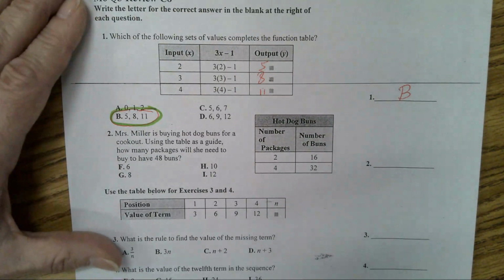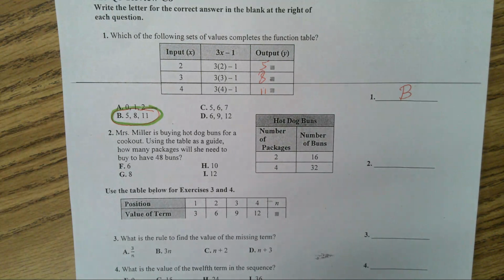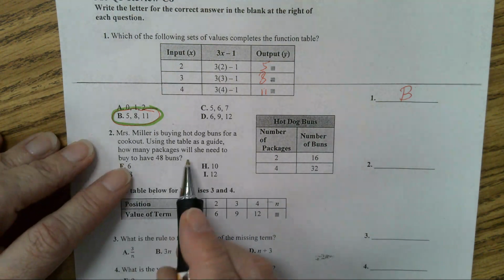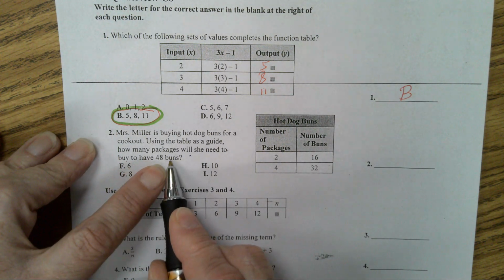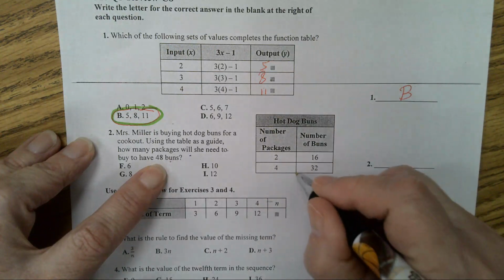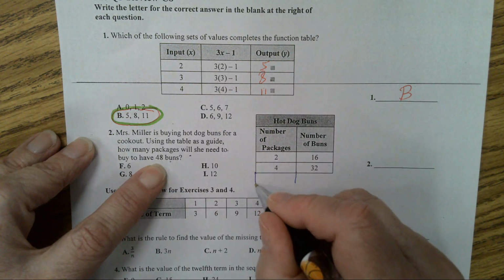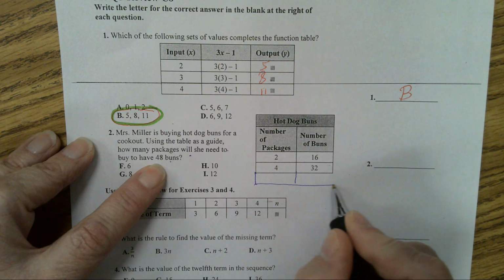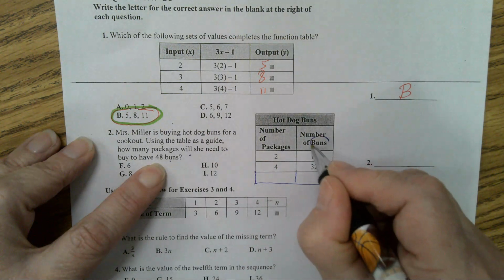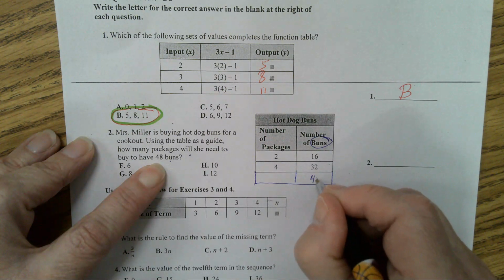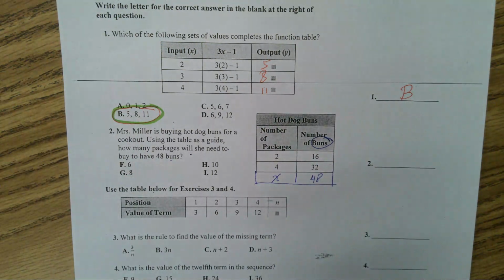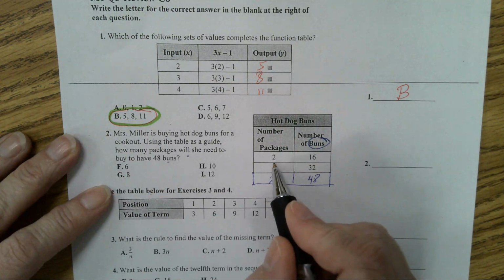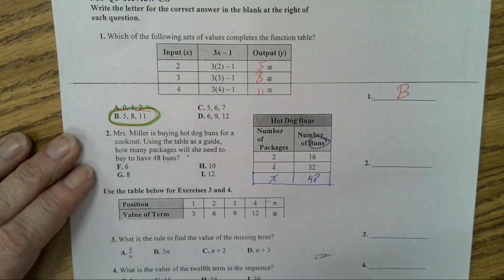Mrs. Miller is buying hot dog buns for a cookout. Using the table as a guide, how many packages will she need if she wants to buy 48 buns? Okay, kids, does 48 go under the first column or is it going to go under the second column? Yeah, the second column is where buns are, so you're going to put 48 there. And we have a mystery number. So, how does a 2 turn into a 16? What did they do to it?